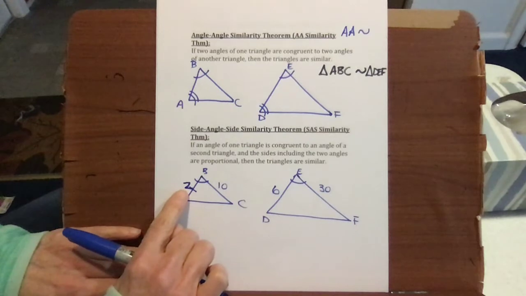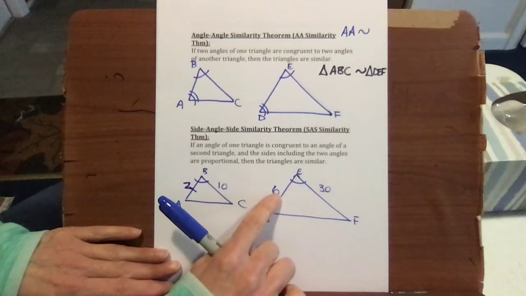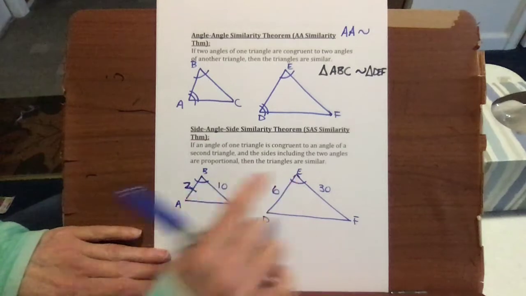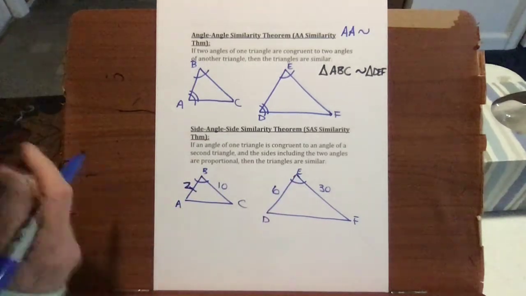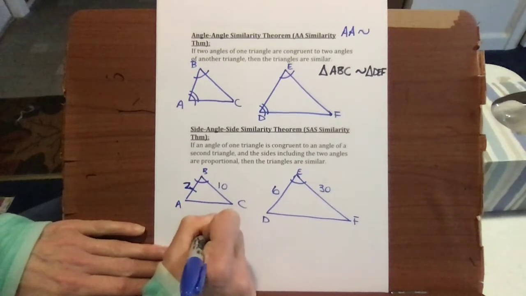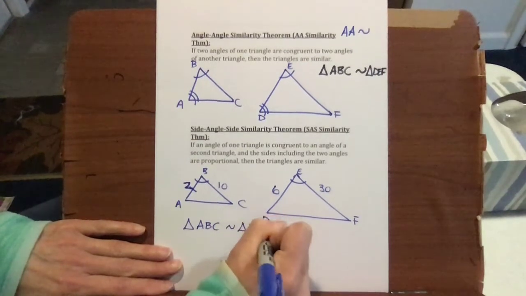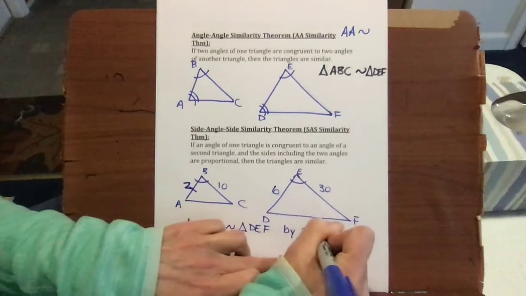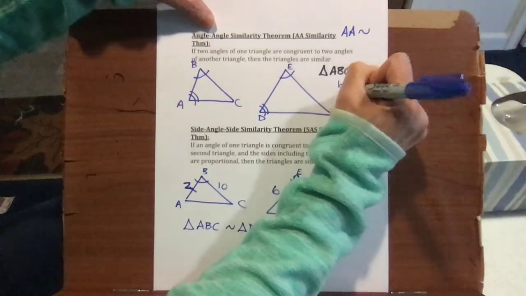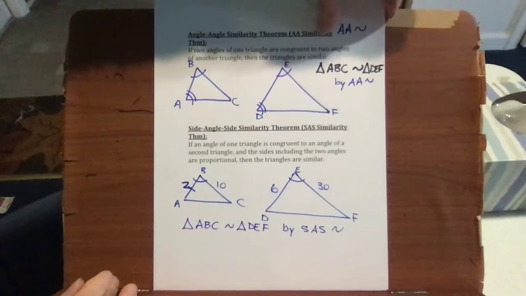So what you do is you check your scale factor: 2 to 6 is 1/3, 10 to 30 is 1/3, or vice versa, 6 to 2 is 3, 30 to 10 is 3. And the angle is in between those sides that are in proportion. Then we have side-angle-side similarity. So triangle ABC is similar to triangle DEF, and it's by side-angle-side similarity. And we forgot to put up here that this one was by angle-angle similarity. So statement and reason, statement and reason.